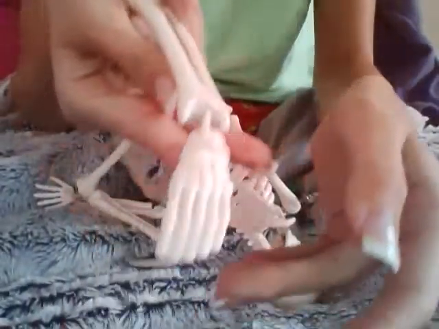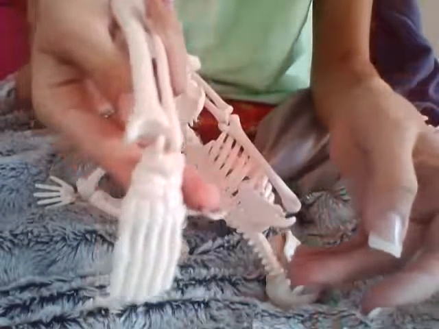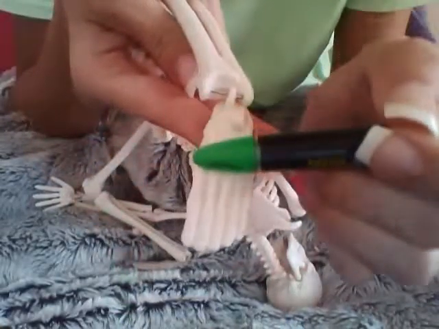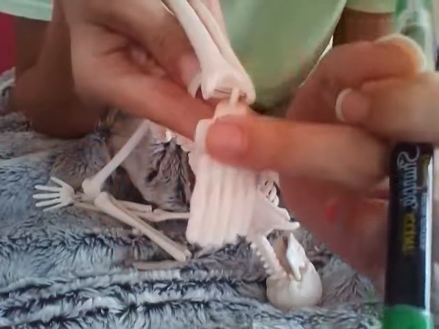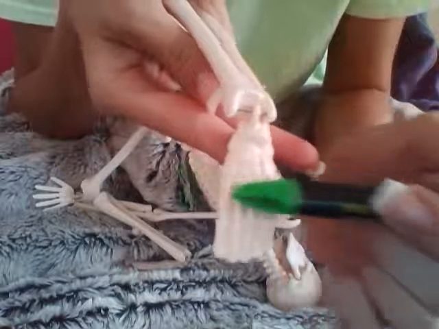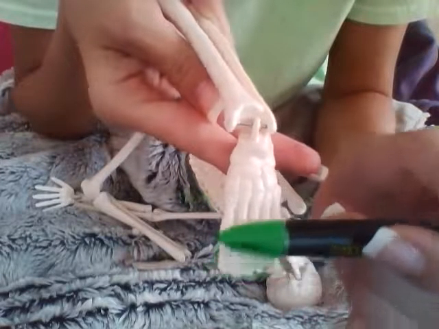Now onto the ankle and foot. I hope it's easier to see. The tarsals are right here. Then we have our metatarsals, 1, 2, 3, 4, 5, right here. Then we have our phalanges right here.